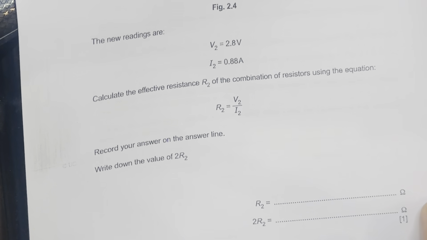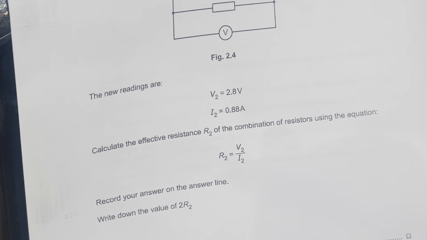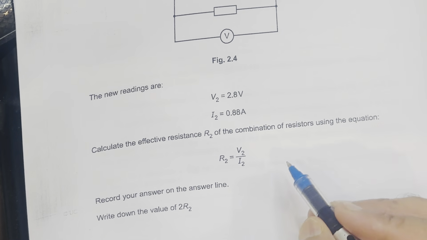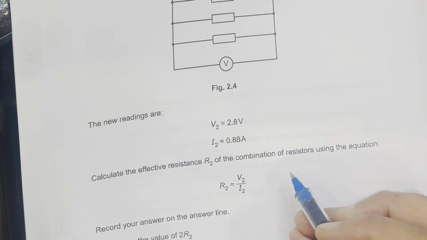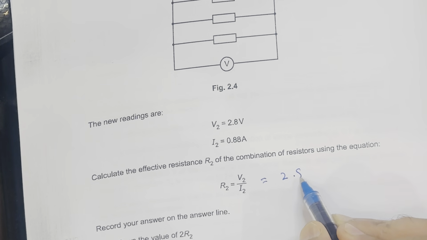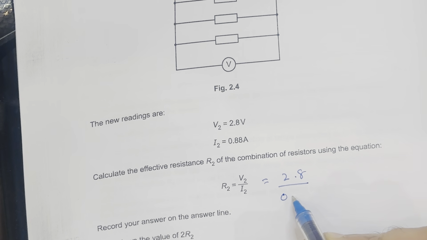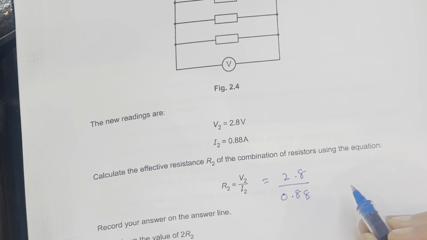So this is an easy question. For R2 we have been given the values, V2 is 2.8 and I2 is 0.88. After dividing those two values, the answer is 3.18, or we can round it to 3.2.